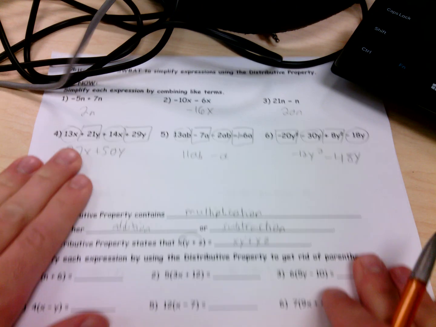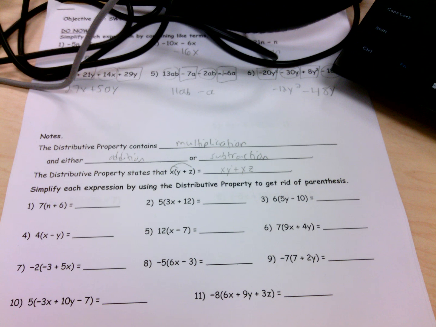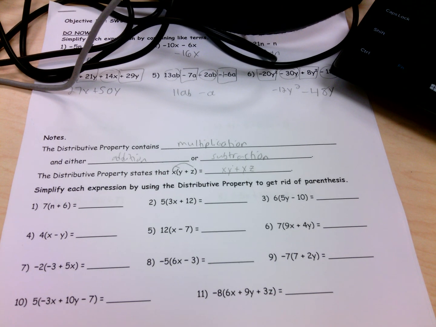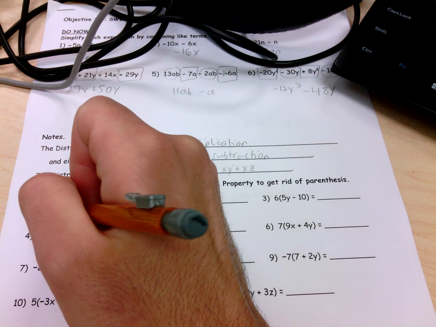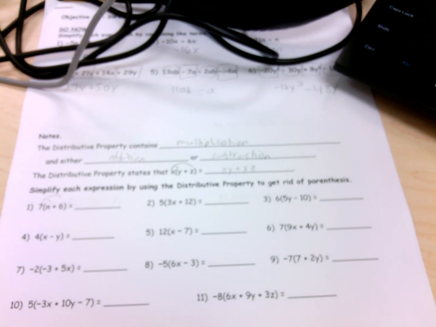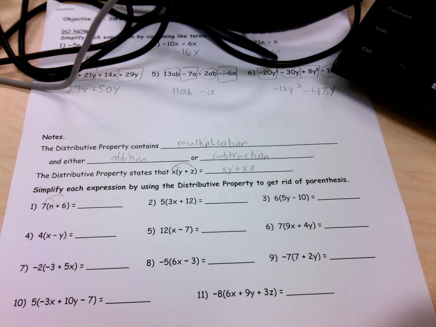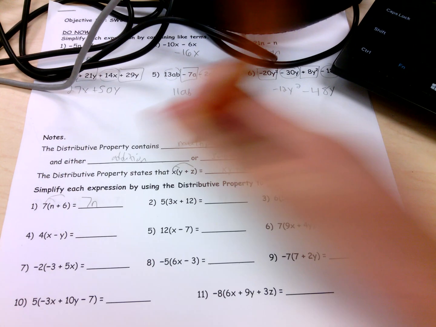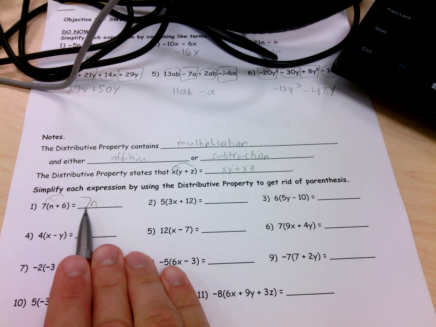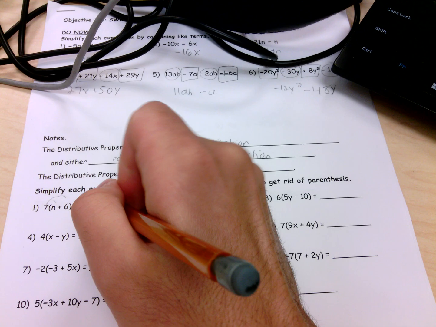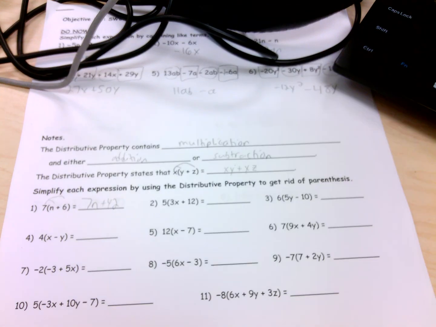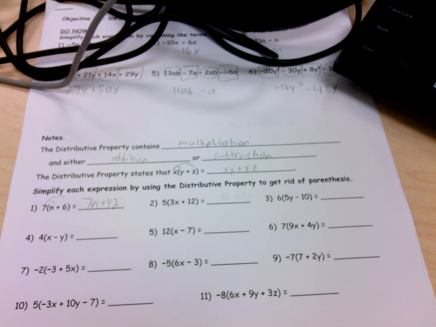So what does that mean? So let's do some examples here. Simplify each expression by using the distributive property to get rid of the parentheses. So let's take a look at number 1, 7 times n plus 6. All right. What I'm going to do is I'm going to take my 7 and I'm going to multiply that into both terms in my parentheses. Okay, 7 times n is just going to be 7n. Remember, if there's something like this with a coefficient and a variable, that means multiplication. All right. And then 7 times 6 is 42. Okay, so my final answer is just 7n plus 42.